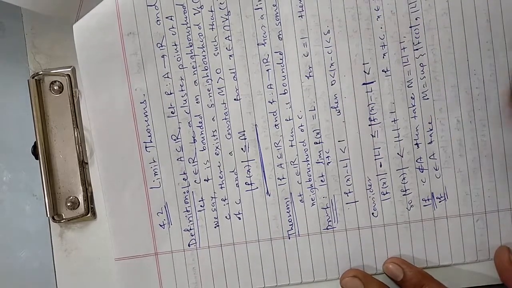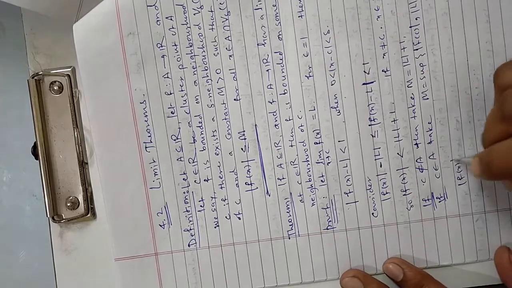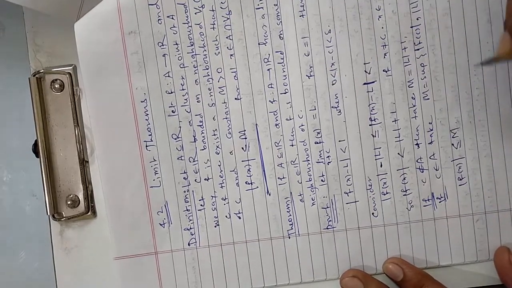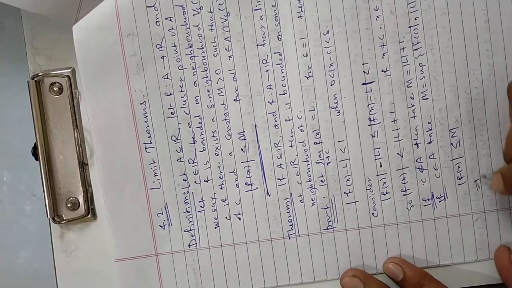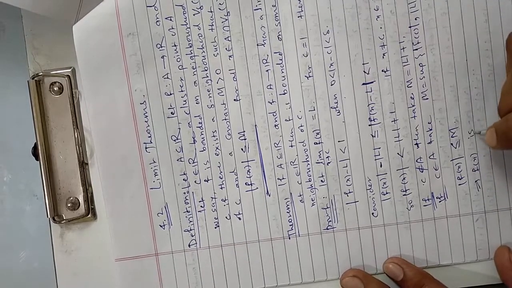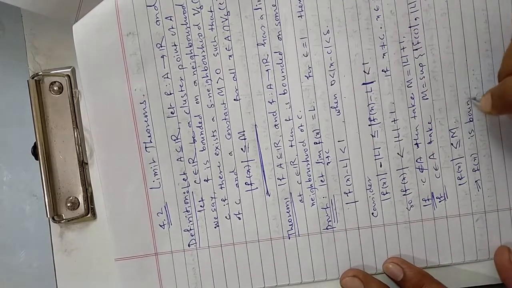So in both cases, modulus f(x) is less than or equal to M. This implies f(x) is bounded. The function is bounded.